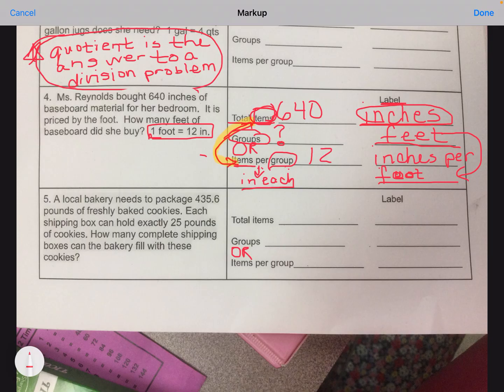12 inches are in each foot. There are 12 inches per foot. So the 12 goes with the items because they are also inches, right? And the groups, the feet, I don't know how many feet. That's why I would need to divide. Okay? All right. So let's go on to number 5.